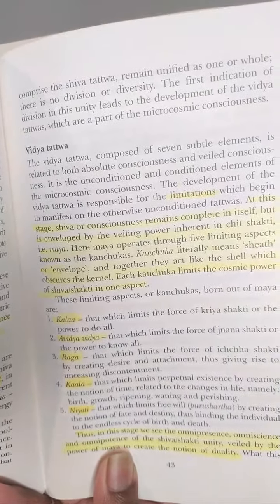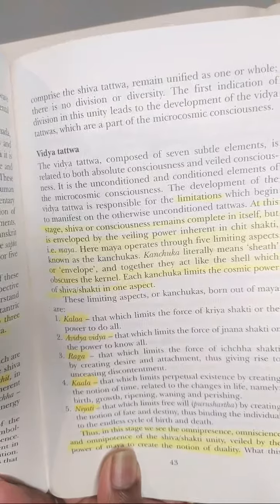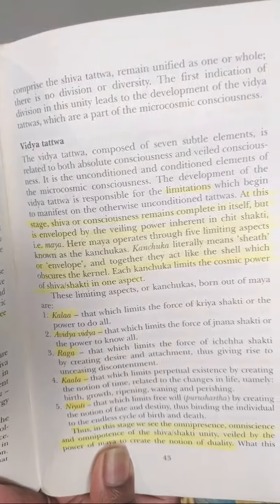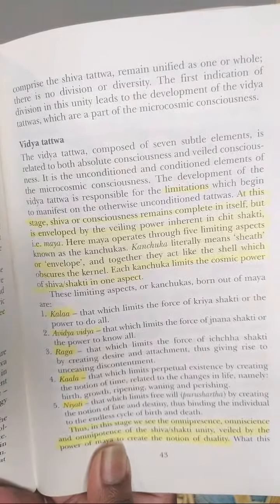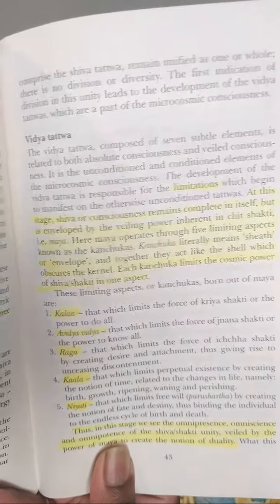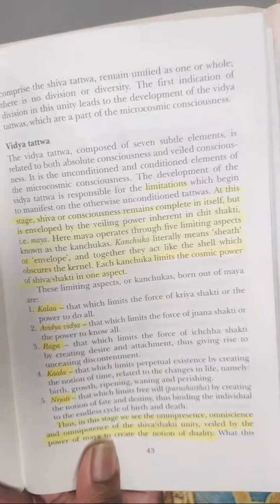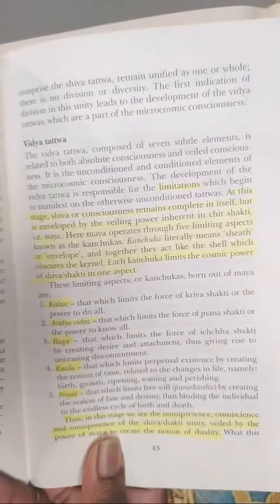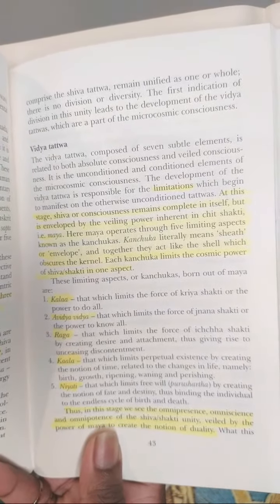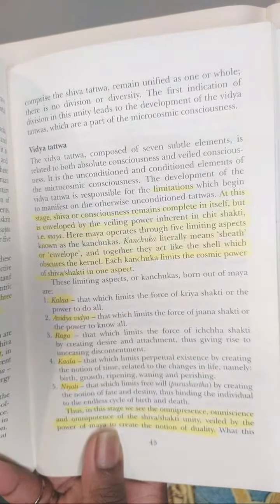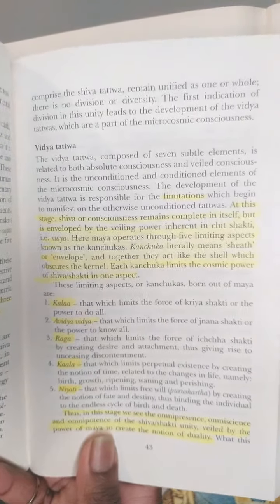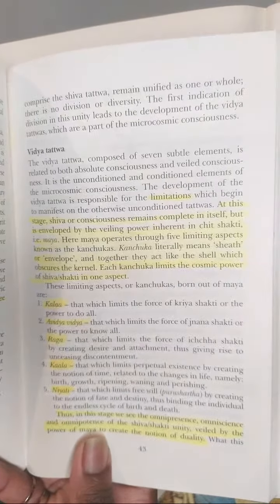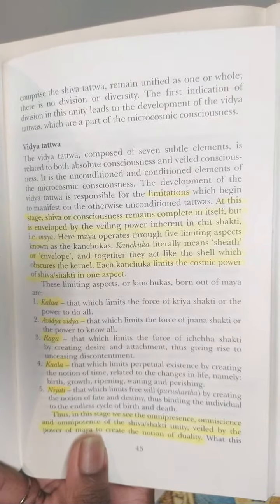Kanchuka literally means sheath or envelope, and together they act like the shell which obscures the kernel. Each Kanchuka limits the cosmic power of Shiva Shakti in one aspect. Shell. Does anyone know a Kabbalistic term for the shells? Has anybody heard of any shells in reference to Kabbalah?